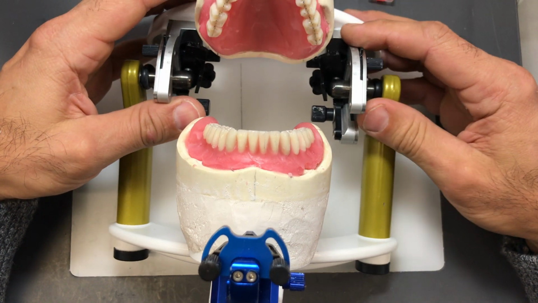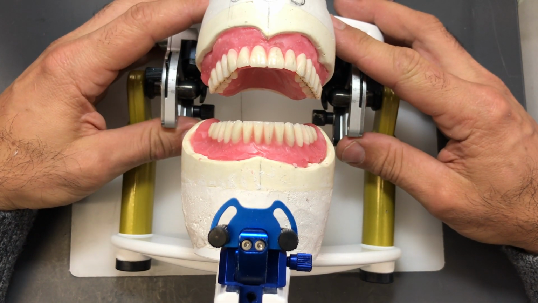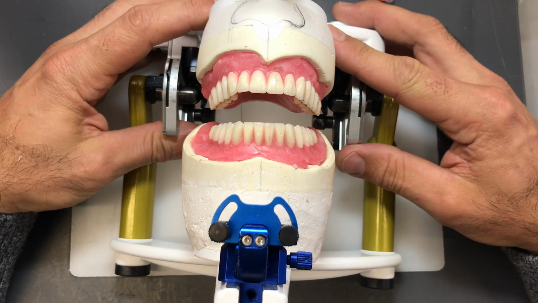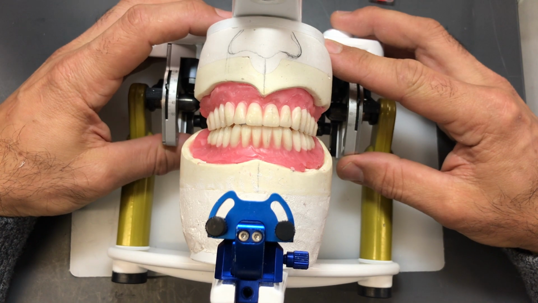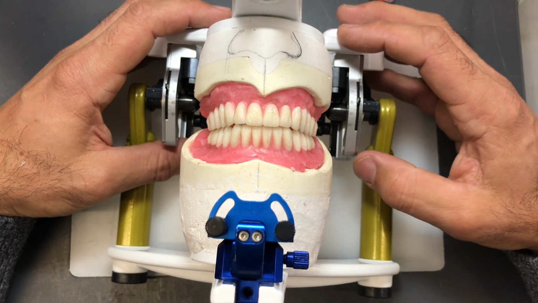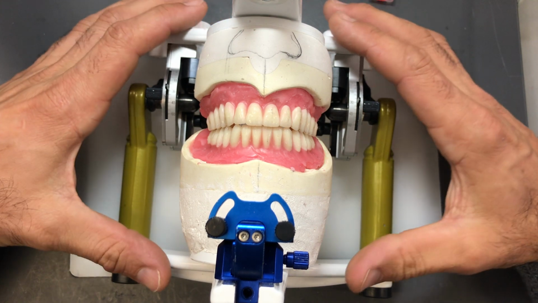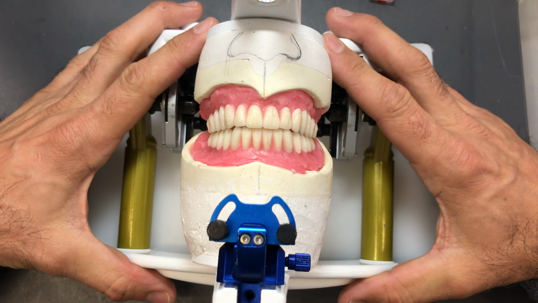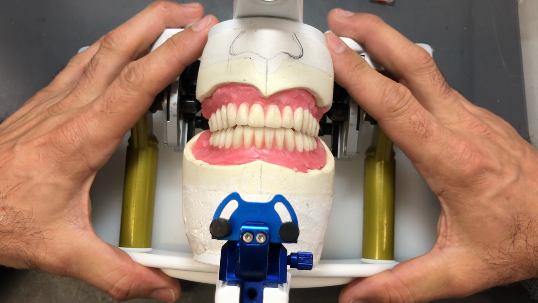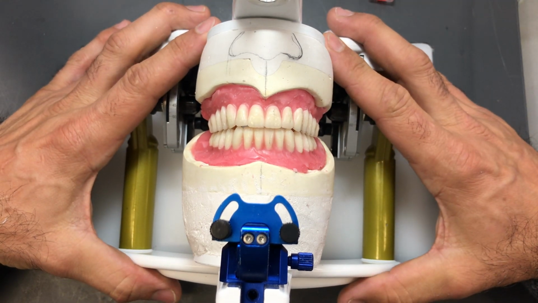When we bring the articulator together, we should observe a vertical overlap or an overbite. And we do, so we don't see spaces between upper and lower incisal edges. We should observe a horizontal overlap or an overjet, meaning the upper incisal edges are labial to the lower incisal edges.